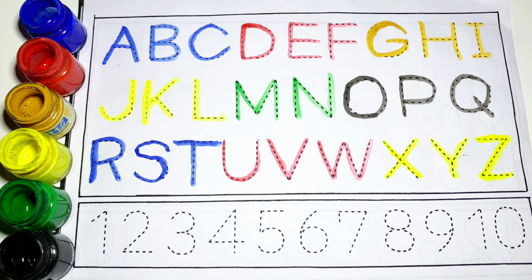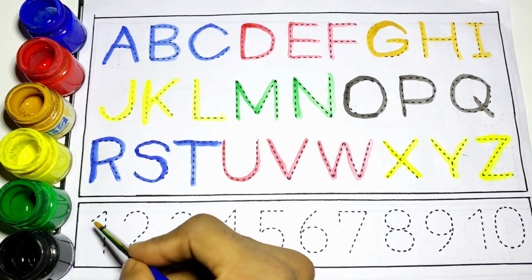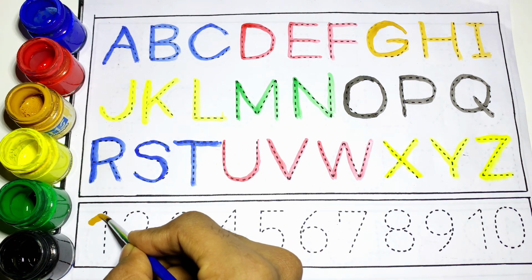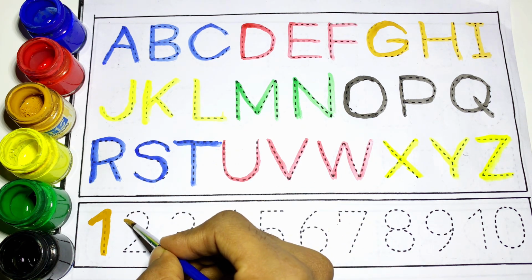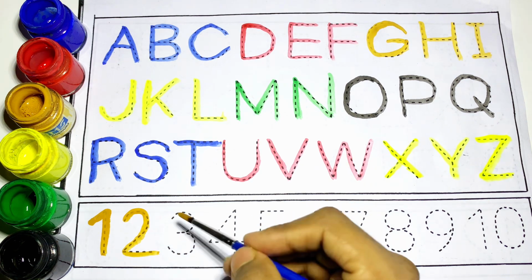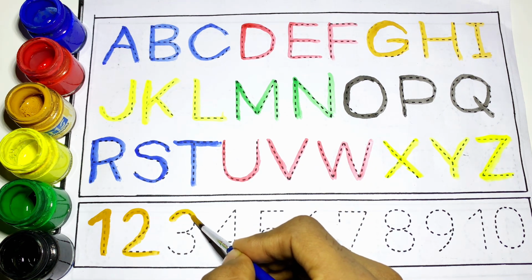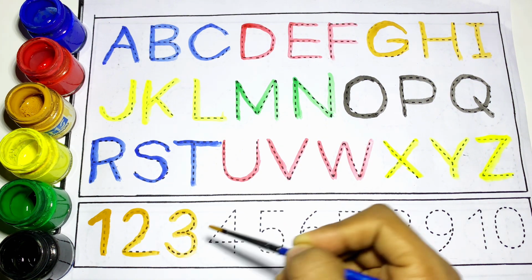Kids, now numbers. First we draw 1. The number 1. And use yellow ochre color. O N E, 1. T W O, 2. T H R E E, 3.